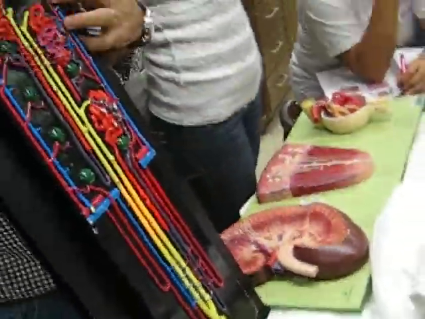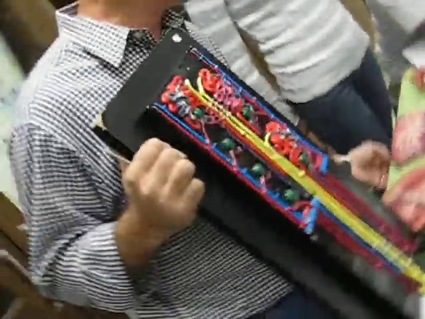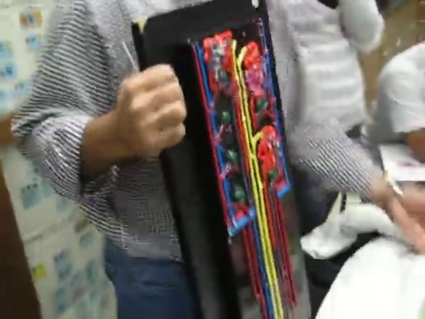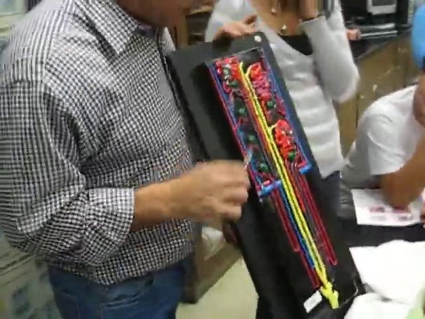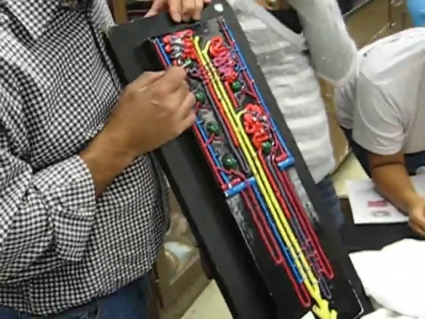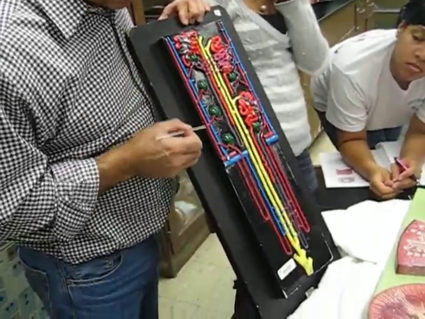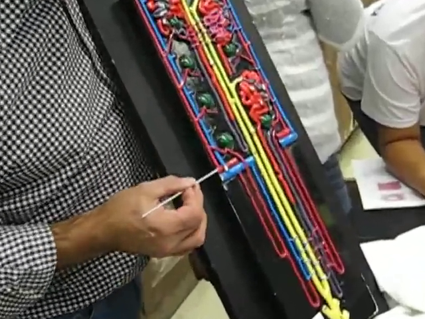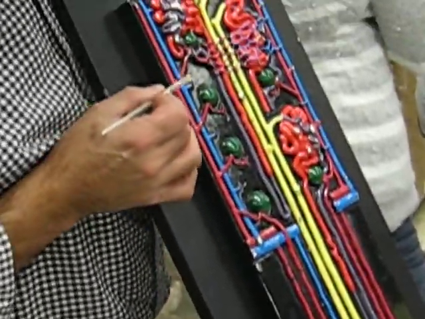Okay? So it's a little bit more detailed, so we can elaborate on the different tubules. Blood enters into the glomerulus. All of these represent glomeruluses here, here, here, all in green. This is the interlobular artery. This is the arcuate artery here, the interlobular artery, and the afferent arterioles.